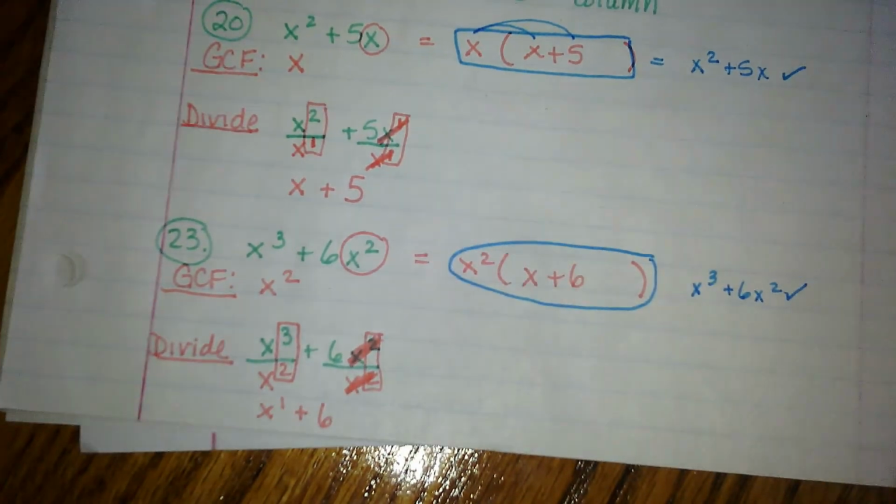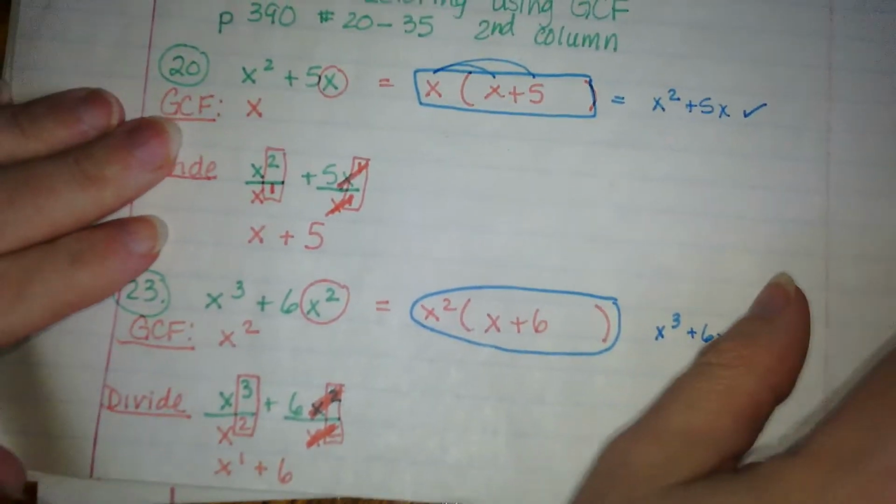All right. So that's some basic ones. We're going to go ahead and keep working down that second column to get you prepared for this assignment. We are on number 26. That's our third one.